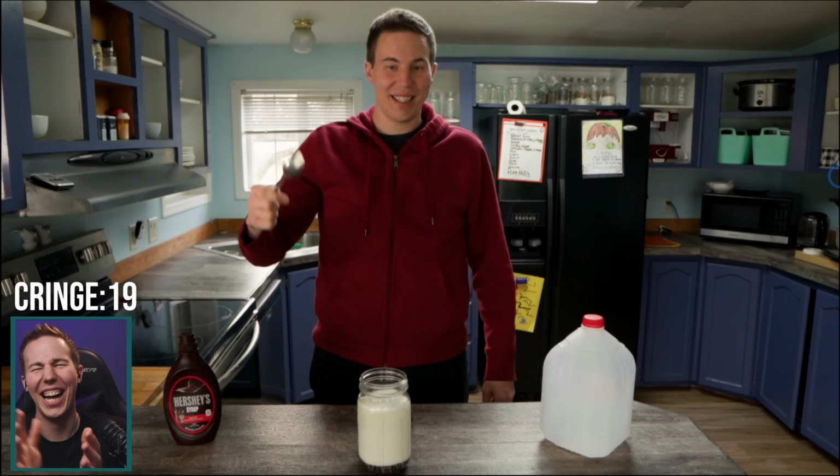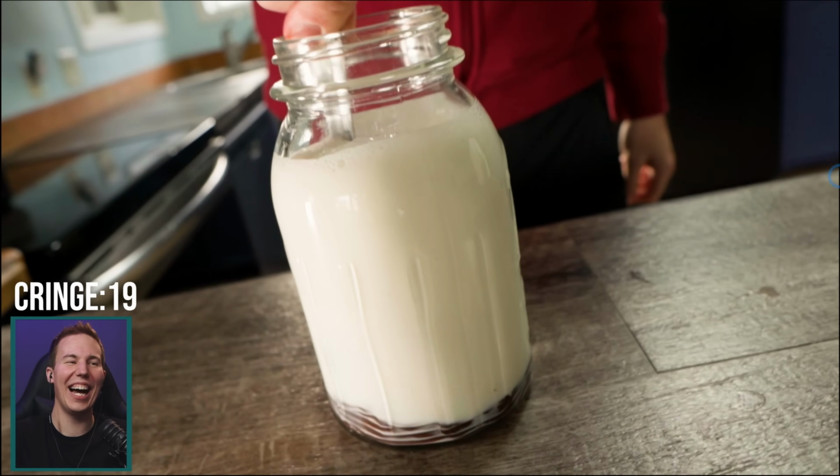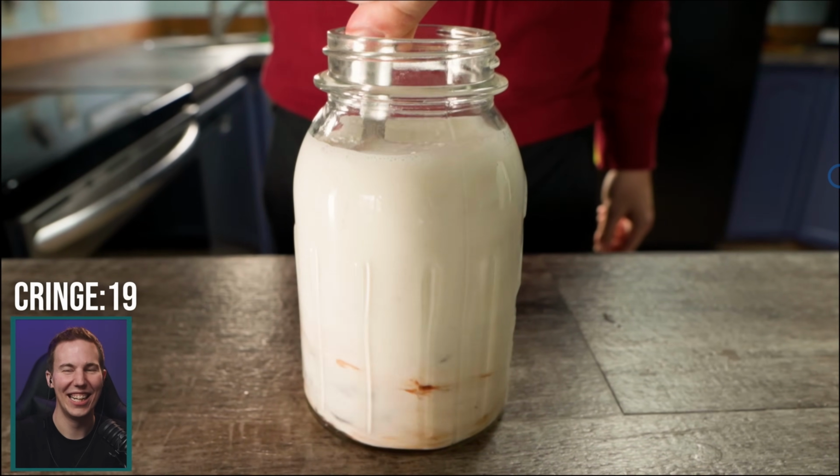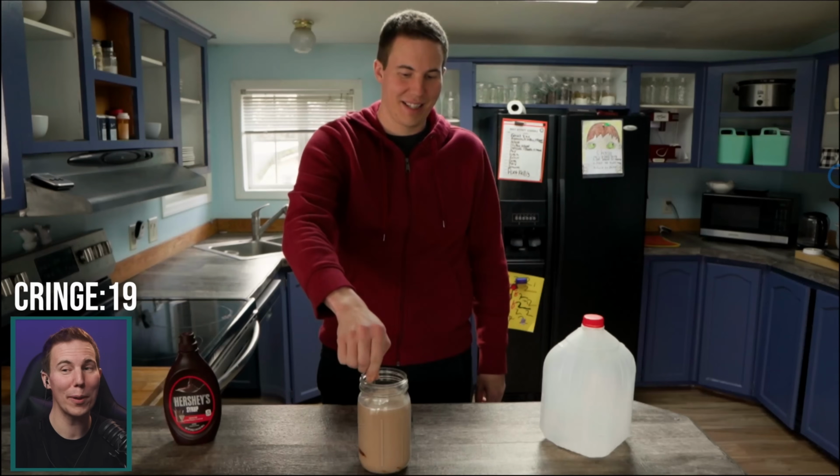Then mix your milk. Oh yeah, there we go. There's the close-up of a different glass. It still works pretty well, actually.